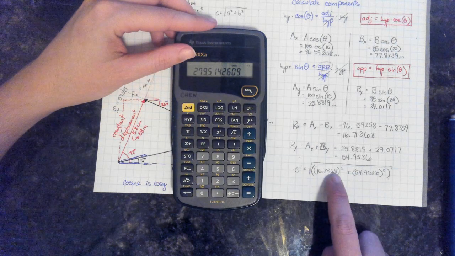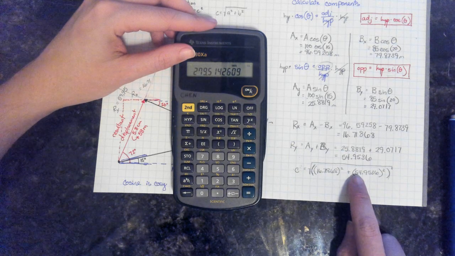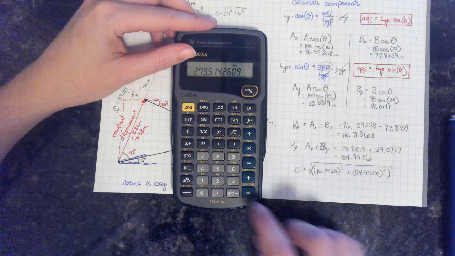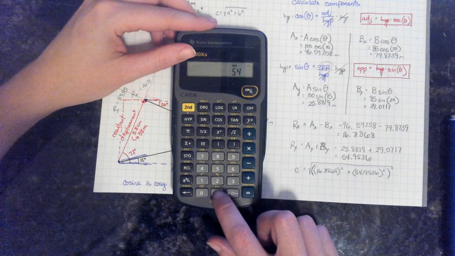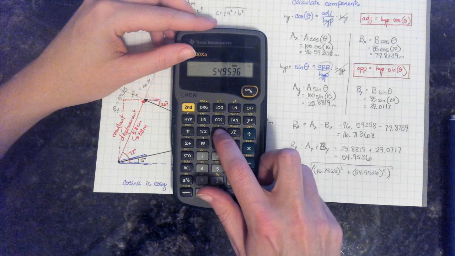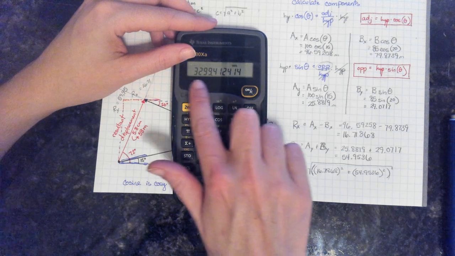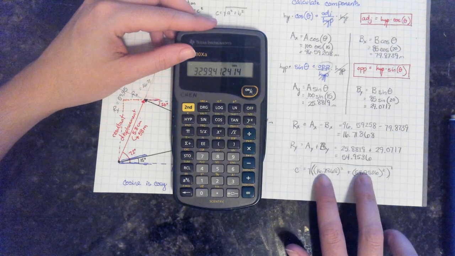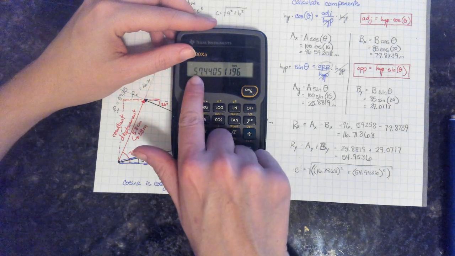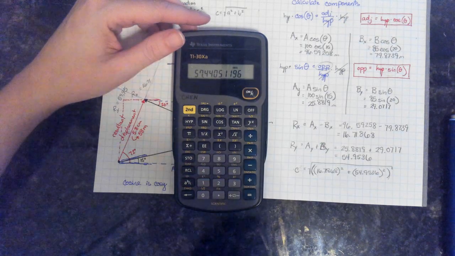So that's this number squared plus, I think it'll do it, 54.9536 squared, equals. So that should be both of these things squared added together, and then I take the square root and I get 57.44 as my answer.